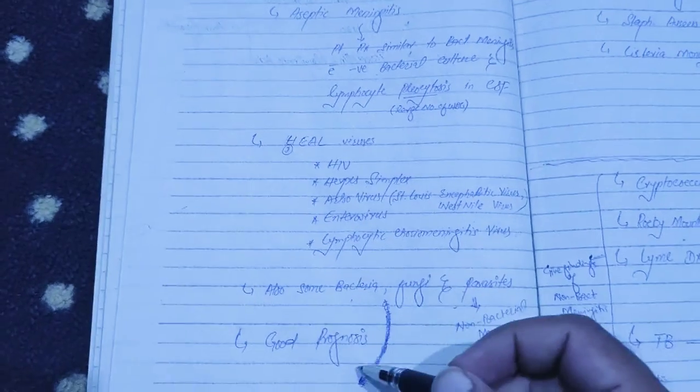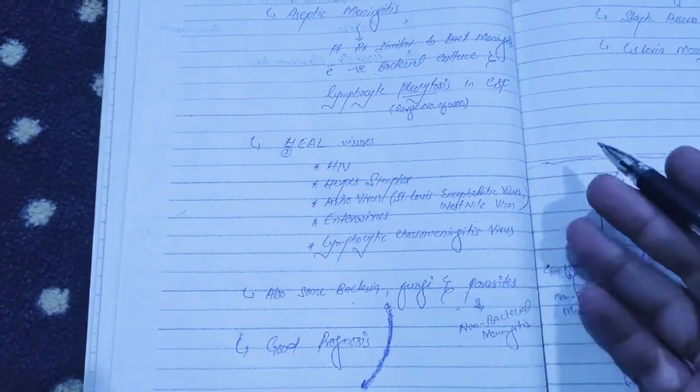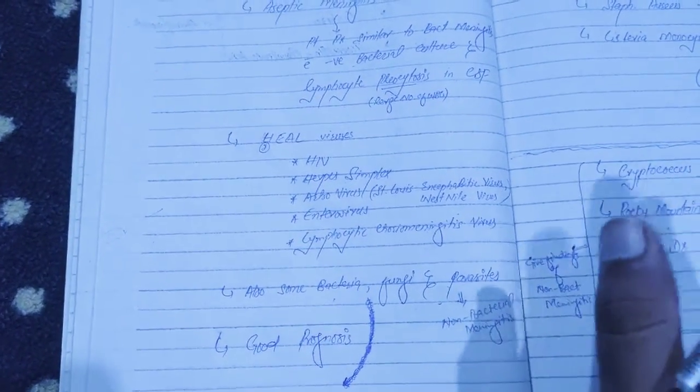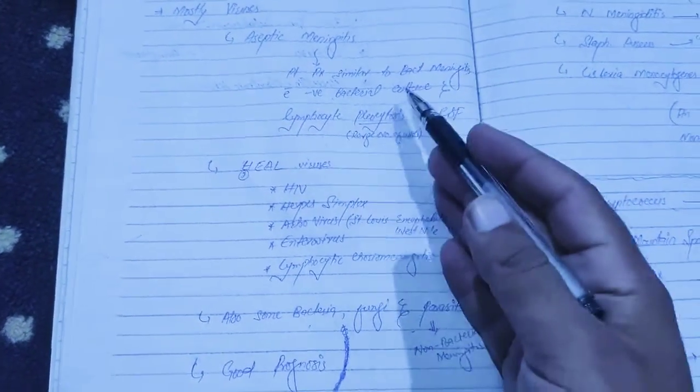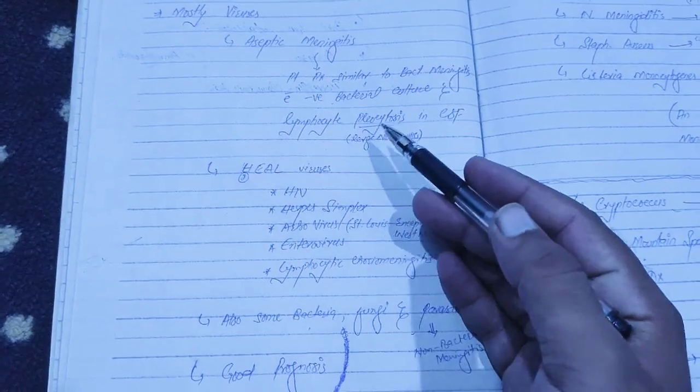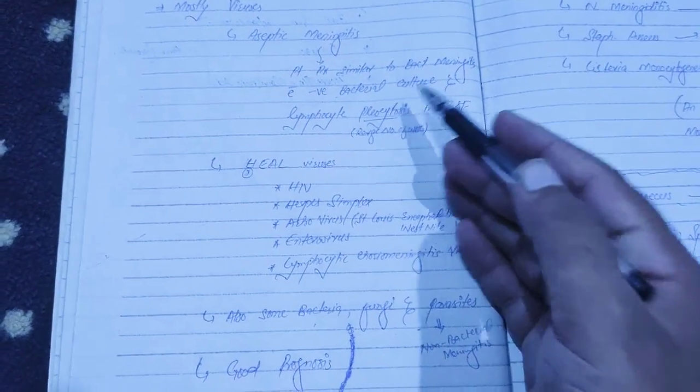Now aseptic meningitis has a relatively good prognosis as compared to bacterial meningitis. Okay, so the thing to remember about aseptic meningitis is that there will be lymphocytic leukocytosis in CSF, and there will be negative bacterial culture.